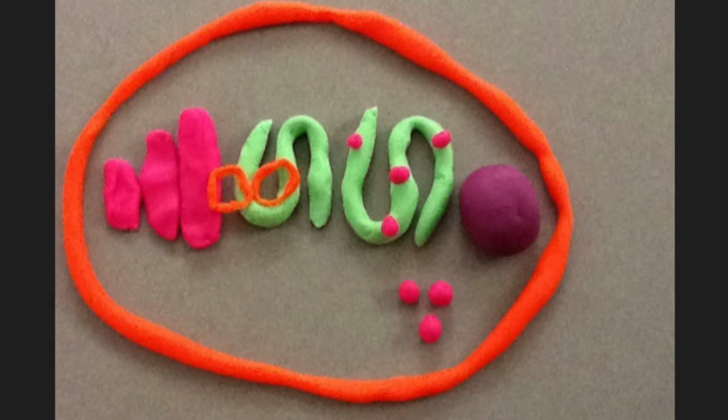Here are the vesicles. Vesicles are small structures within a cell or extracellular, consisting of fluid enclosed by a lipid bilayer. Vesicles contain digestive enzymes and break down food particles.